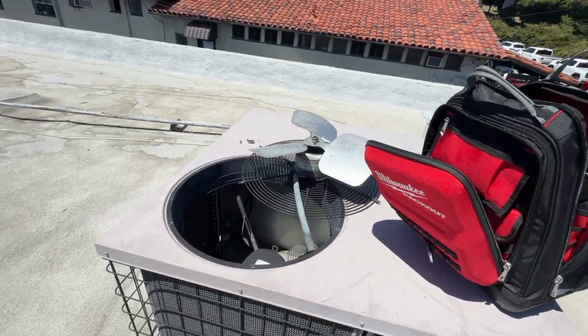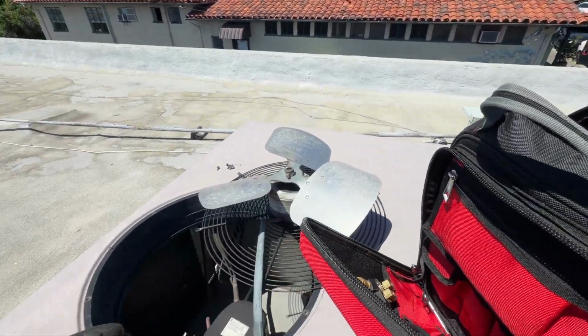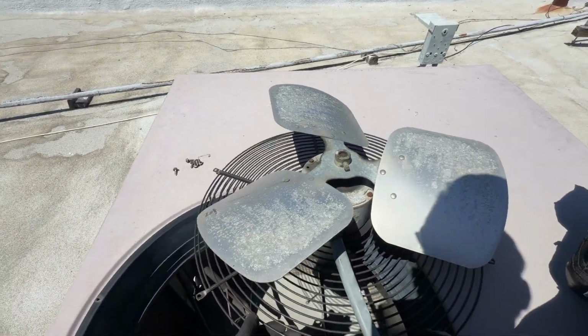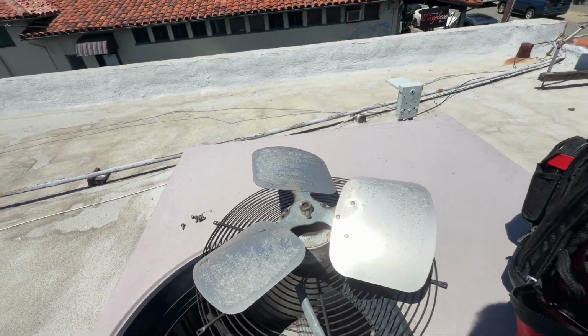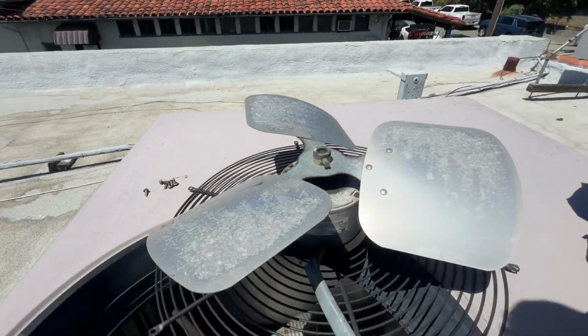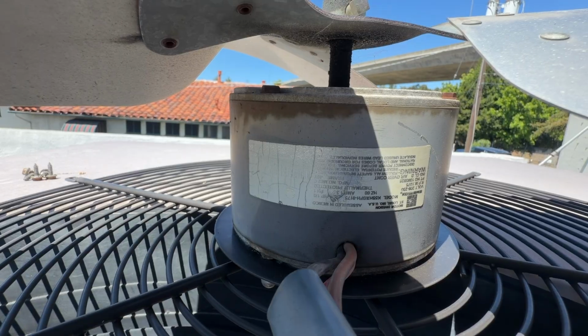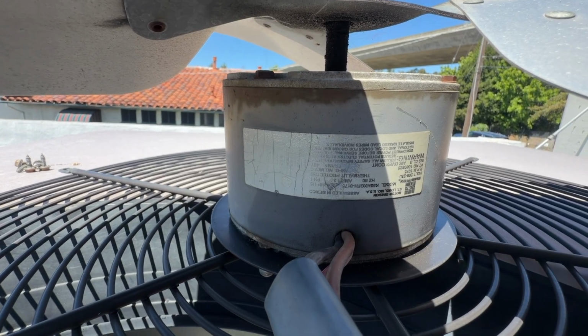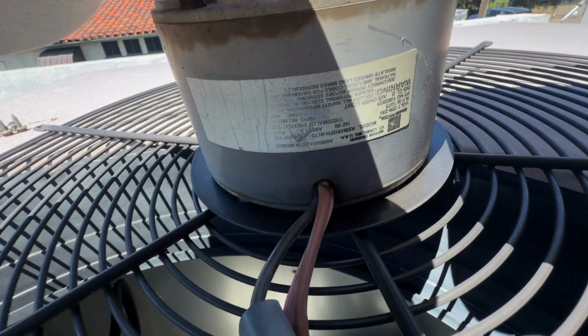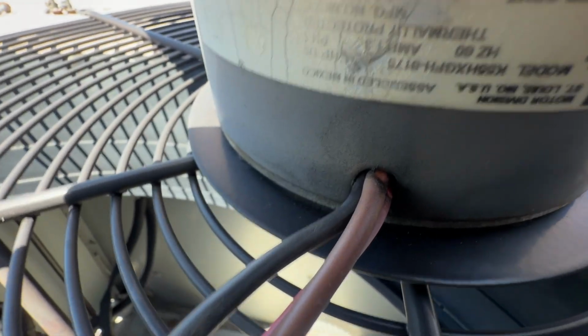I feel like this is the original condenser motor from the factory. Yeah, label almost gone. And this is like, yeah, the burning spot right there.